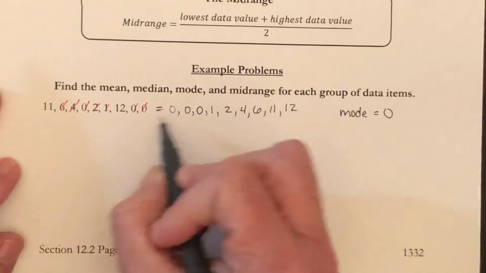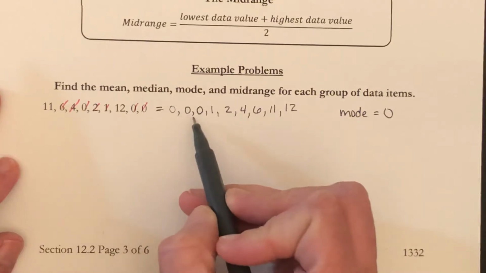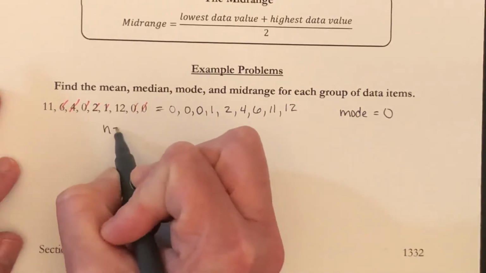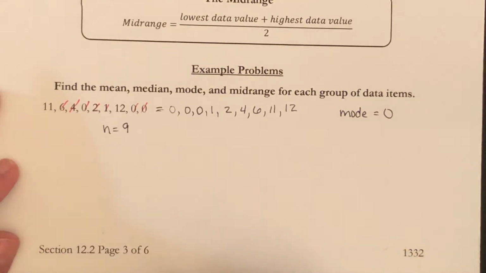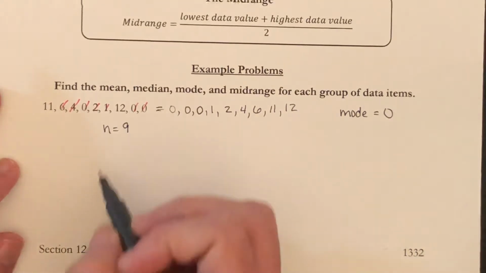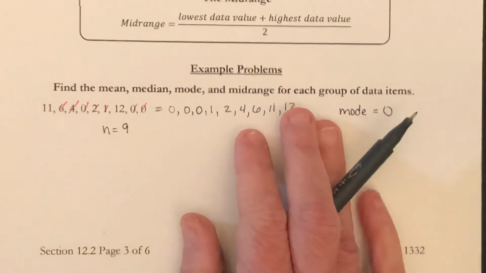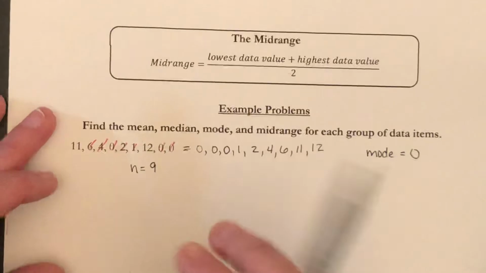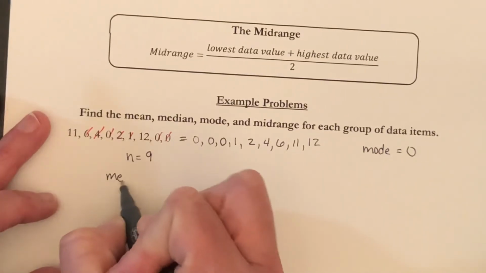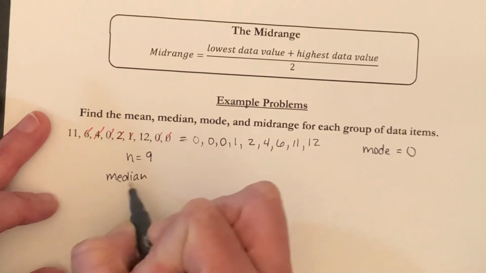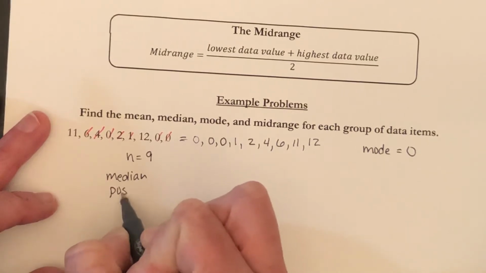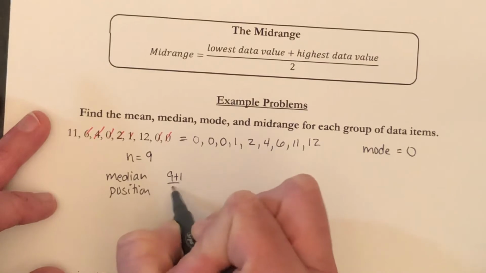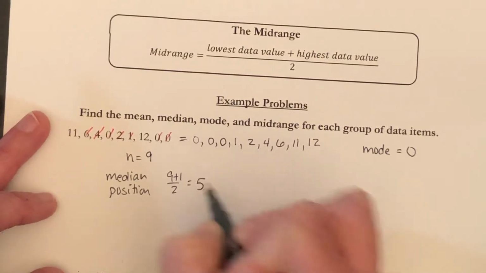Okay. How many items do I have? 2, 3, 4, 5, 6, 7, 8, 9 items. So my n is 9. So my median, remember to find the median, you add 1 and divide by 2. So the median position would be 9 plus 1 over 2. 10 over 2, which is 5.